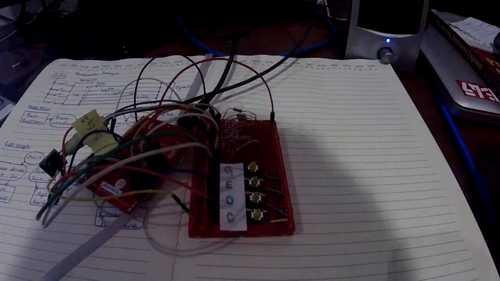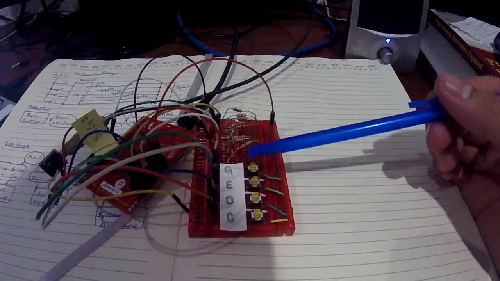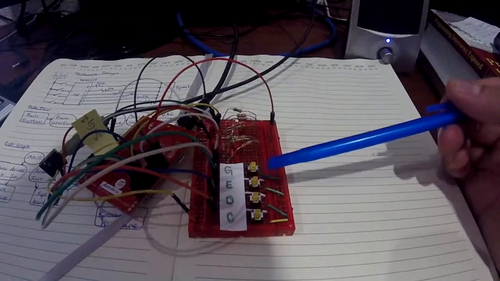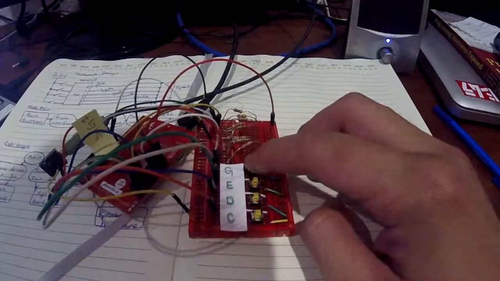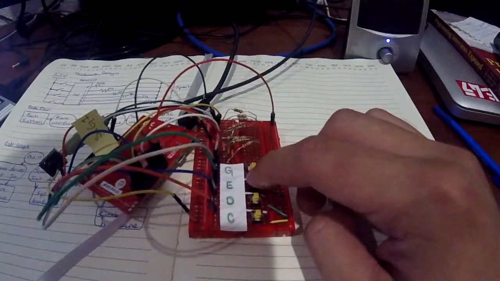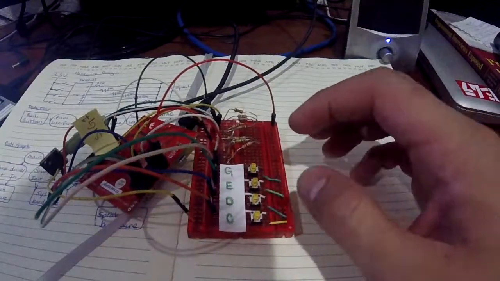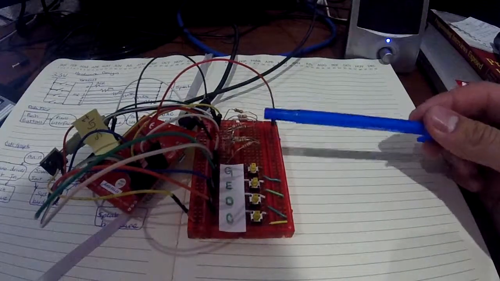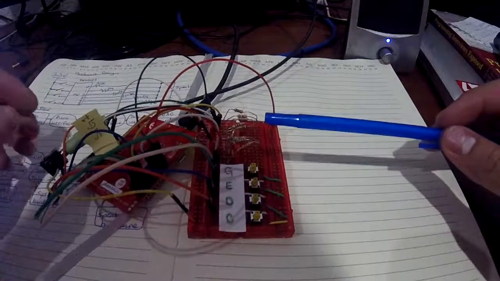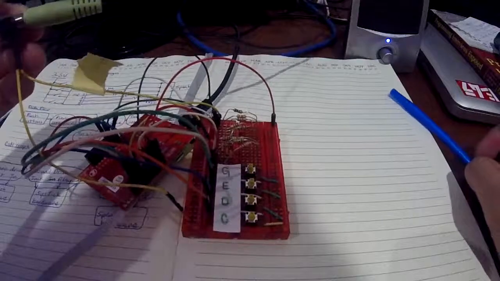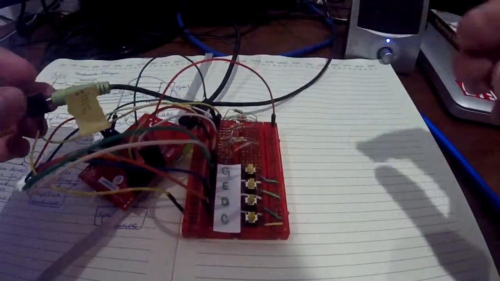So here's the hardware. You'll see that each button has a key next to it. So this is the first key, the G, E, D, and C. And here at the top is our series of resistors that you saw in the drawing, and that output to the speaker, which has a little bit of noise there.